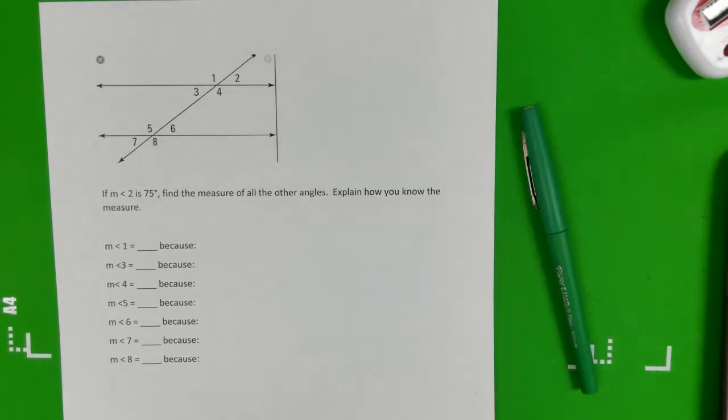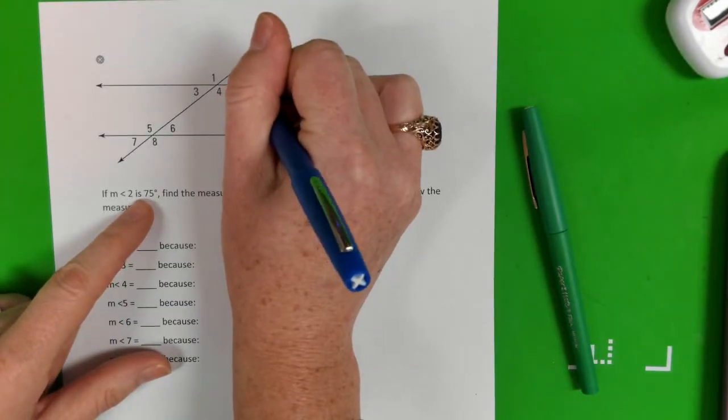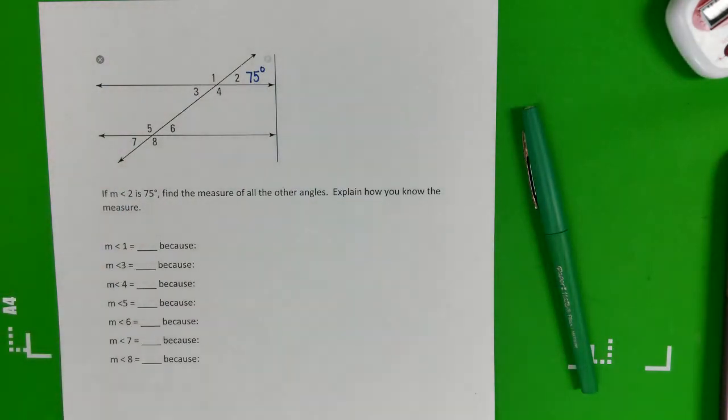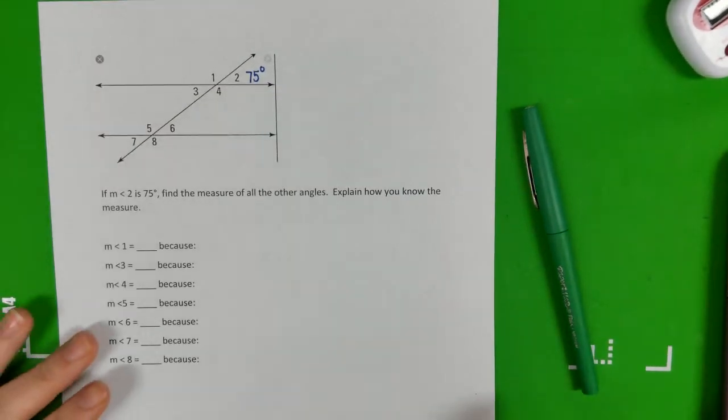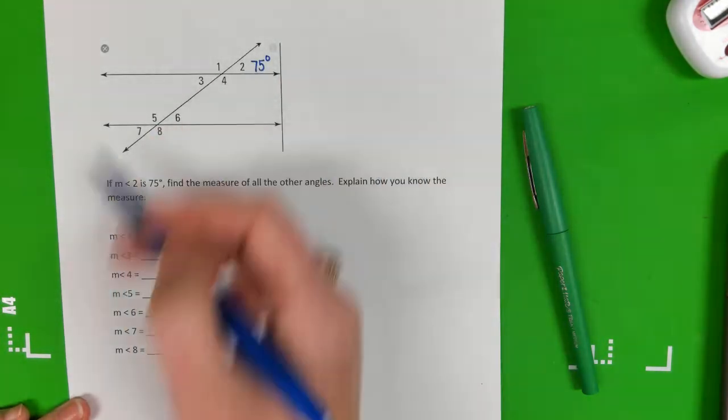Okay, in this lesson, I want us to look at angles on a parallel line. I want us to determine the missing measures of each angle, and I want us to talk about why the angle measures are the way they are. So the first thing is I have told you that the measure of angle 2 is 75 degrees. Okay? And so now I want to look at all the different relationships.